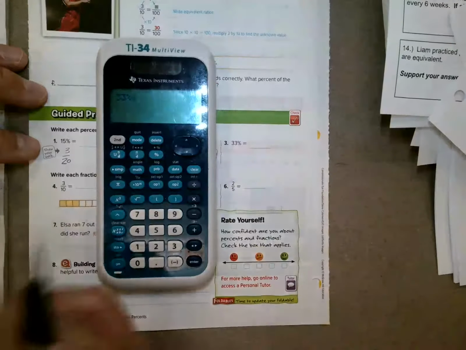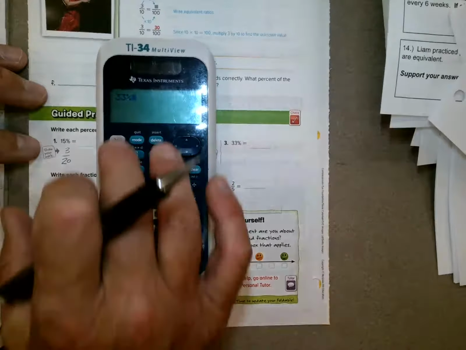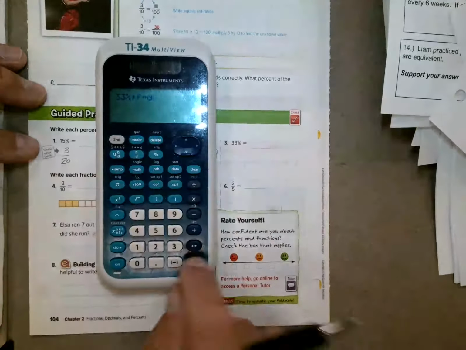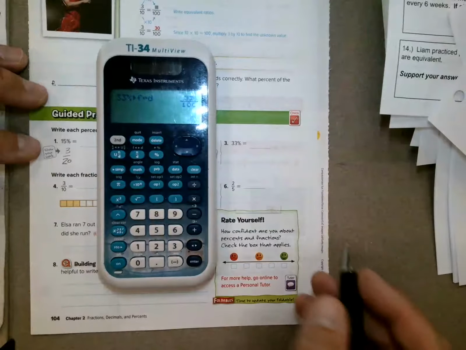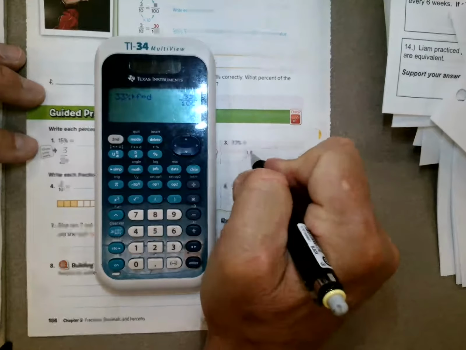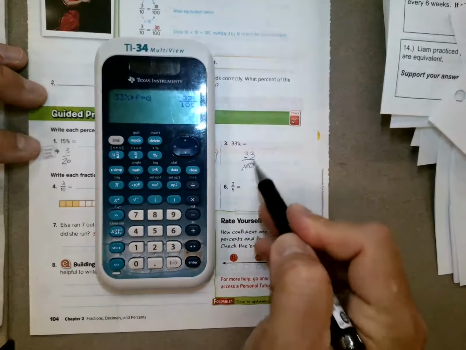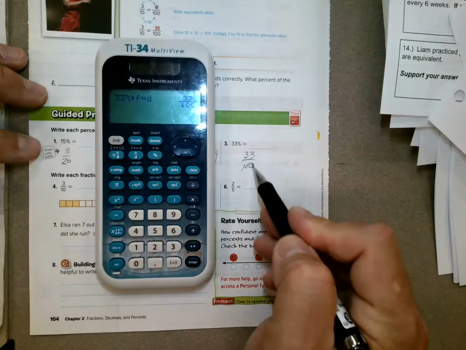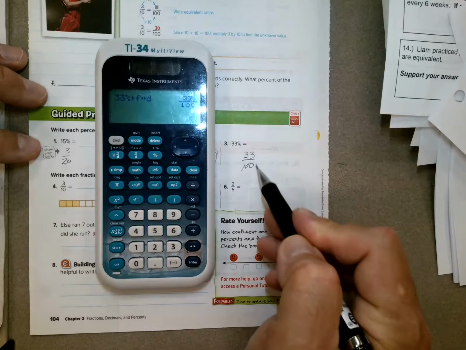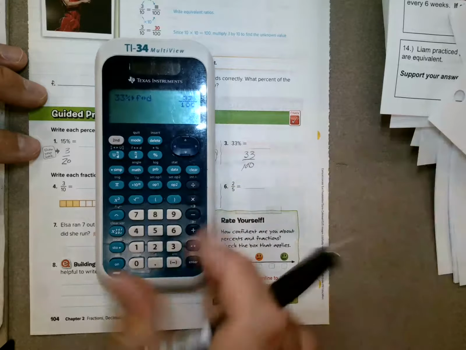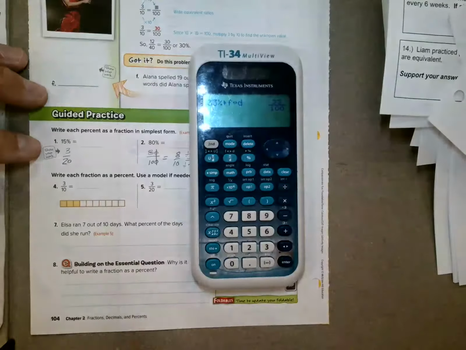33%, 33 out of 100, all percents are out of 100. Second N over D, and it takes it down to 33 out of 100, right? 33 out of 100. And it won't reduce because these numbers are what we call relatively prime. The greatest number that goes into both of these is 1. Okay, let's go to the next one.